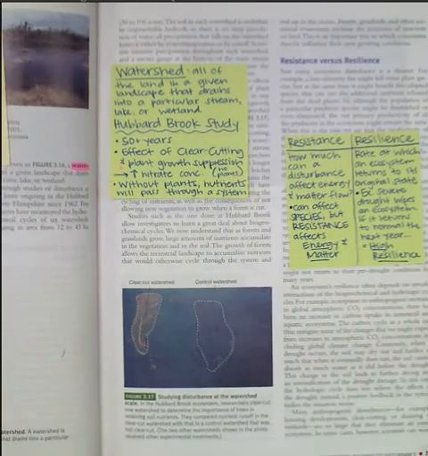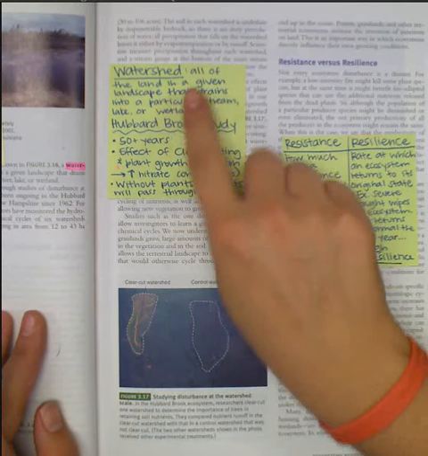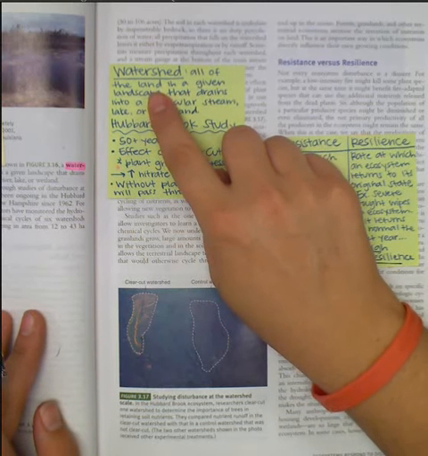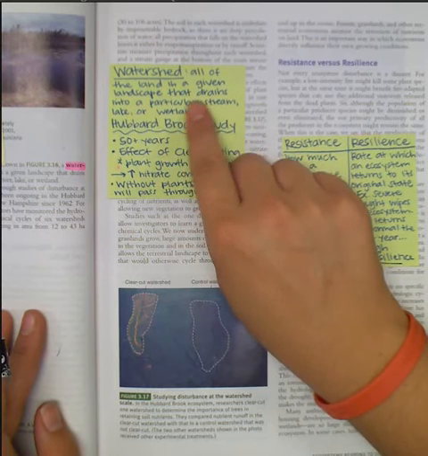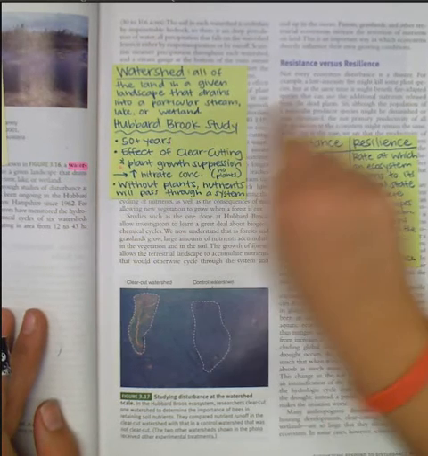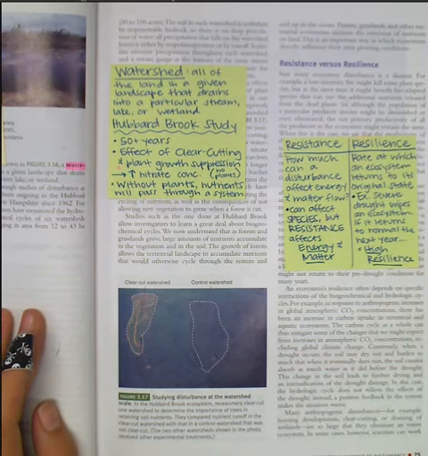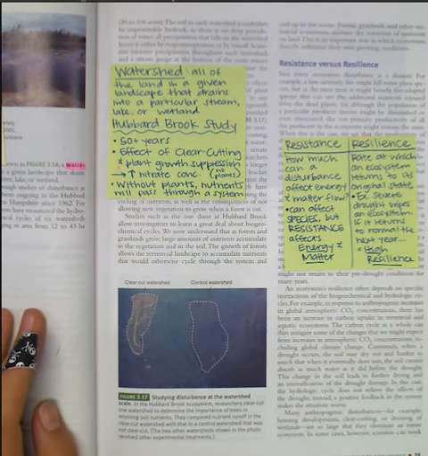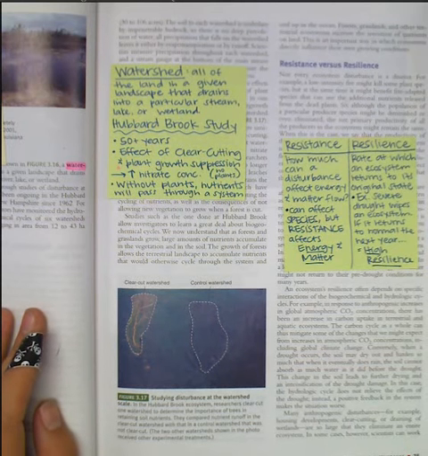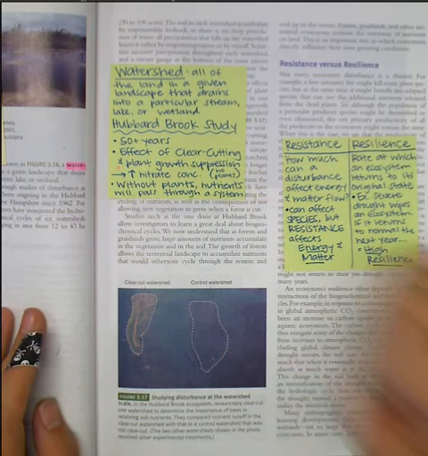Our official APES definition of watershed is all of the land. Remember, it's land, it's not water. All of the land in a given landscape that drains into a particular stream, lake, or wetland. For example, the Mississippi River watershed in the United States is one of the biggest in the world. It covers over half of the United States. So whenever it rains in Maine, Michigan, or Mississippi, all of that water is eventually going to flow down, thanks to the mountains and stuff like that, all into the Mississippi River.